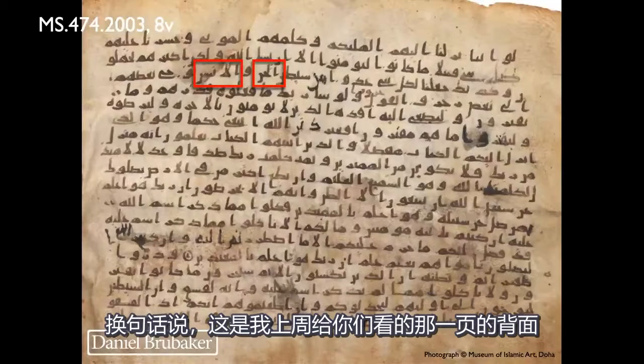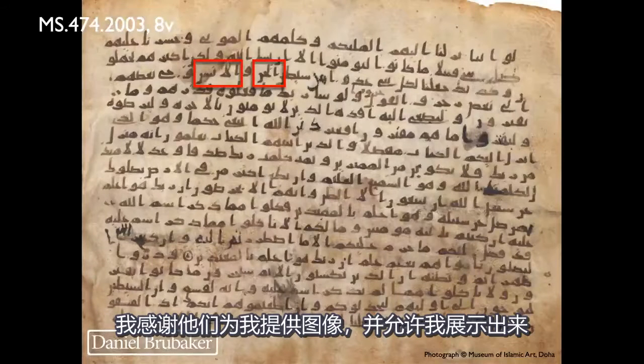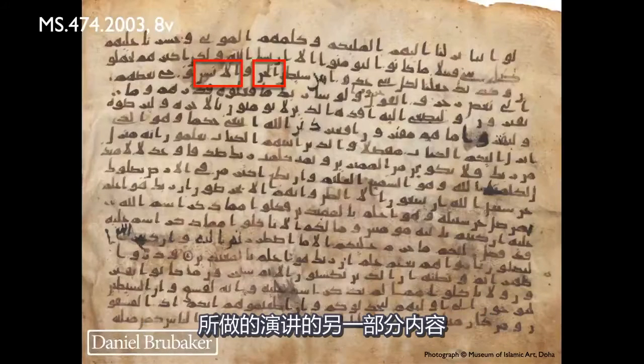Here we are. This is Folio 8 Verso of MS 474 2003. This is, in other words, the opposite side of the page that I showed you last week. This manuscript is at the Museum of Islamic Art in Doha, Qatar, and I give my thanks to them for providing me the image and allowing me to present it. This is another portion of the presentation that I made at the International Quranic Studies Association this past November.